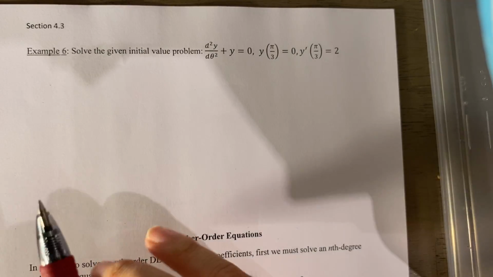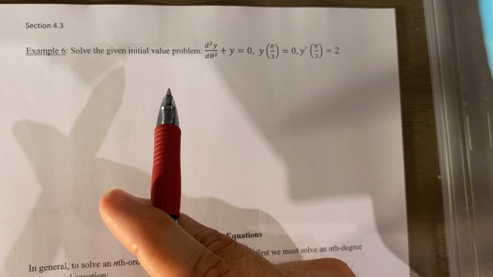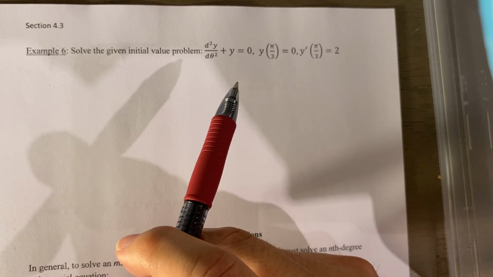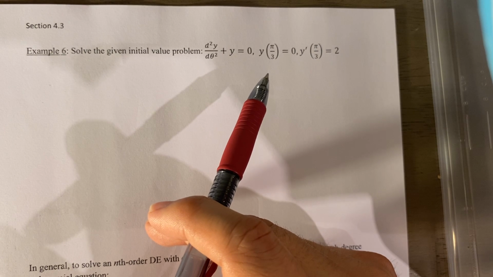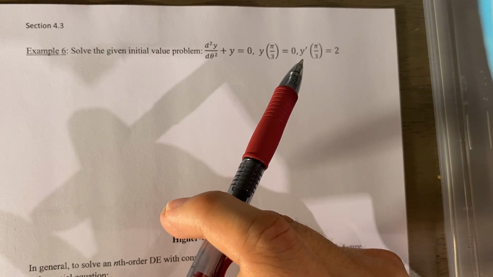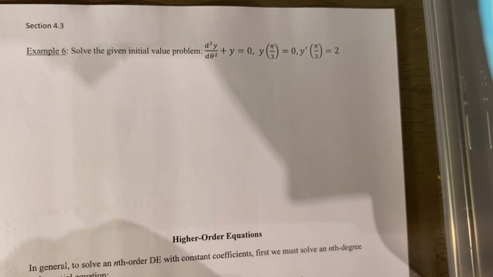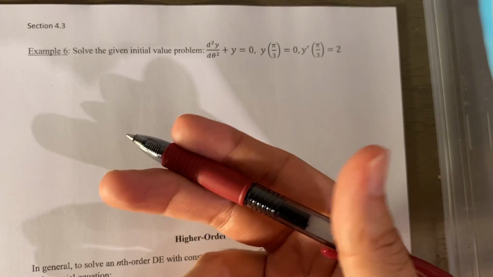Very good. All right, page 4. Example 6. Solve the given initial value problem, a second order differential equation, with initial values: when x is pi over 3, y is equal to 0, and when x is pi over 3, y prime is equal to 2. What we're going to be able to do is solve for c sub 1 and c sub 2.